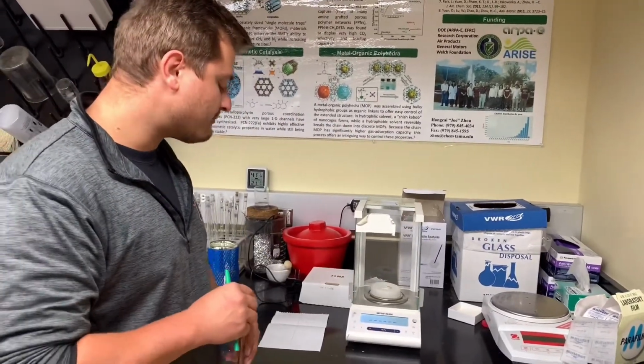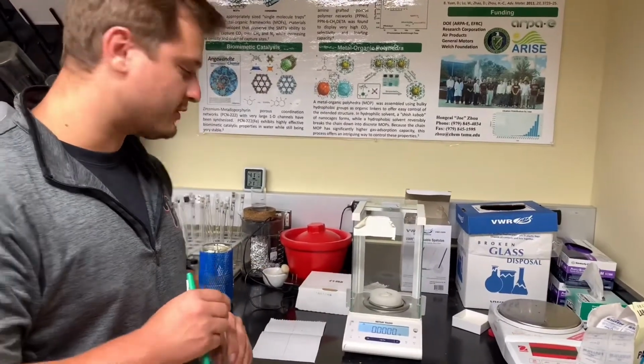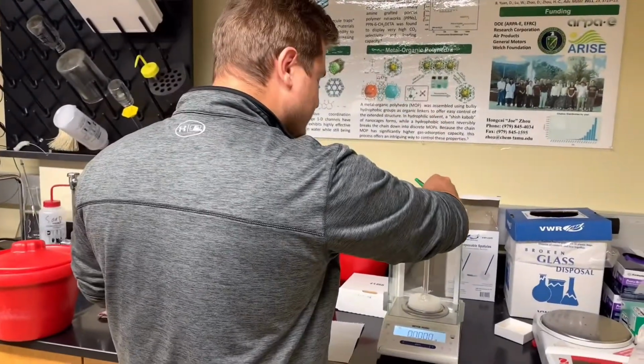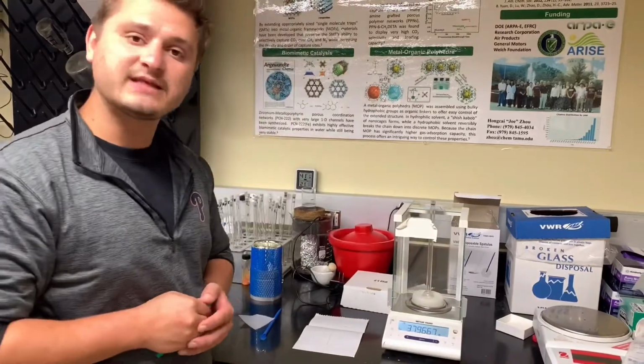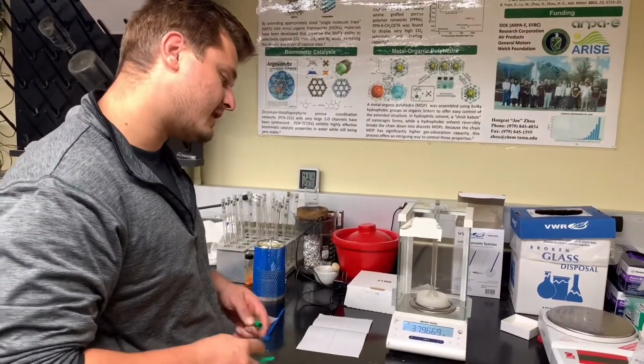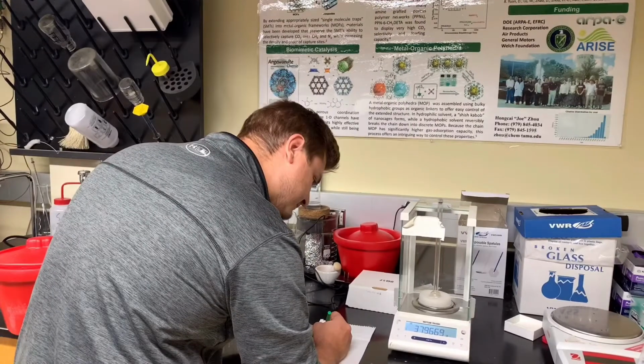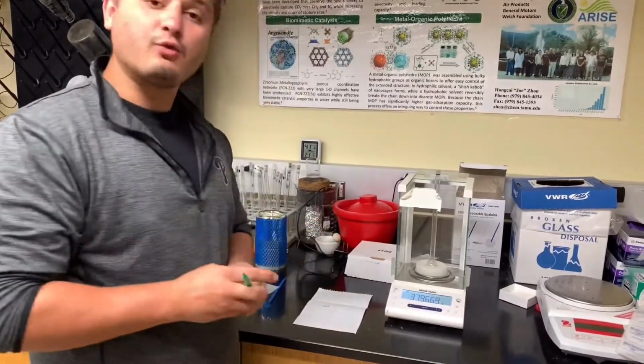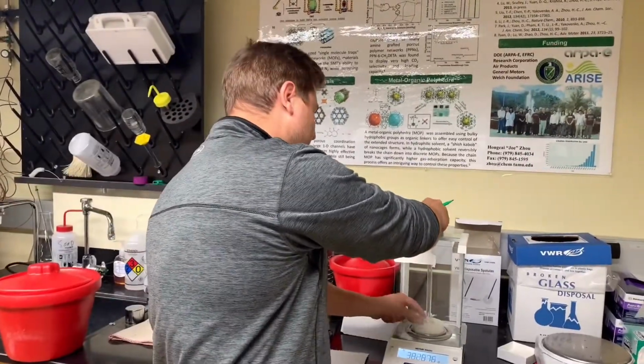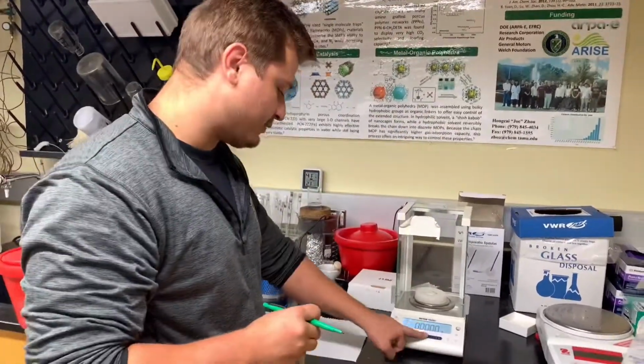We will zero it, wait for the scale to go to 0, and carefully place the sample tube with the sample in it on top of the scale and take that mass. Then we will do that 2 more times and take the average in order to ensure an accurate mass of the sample.